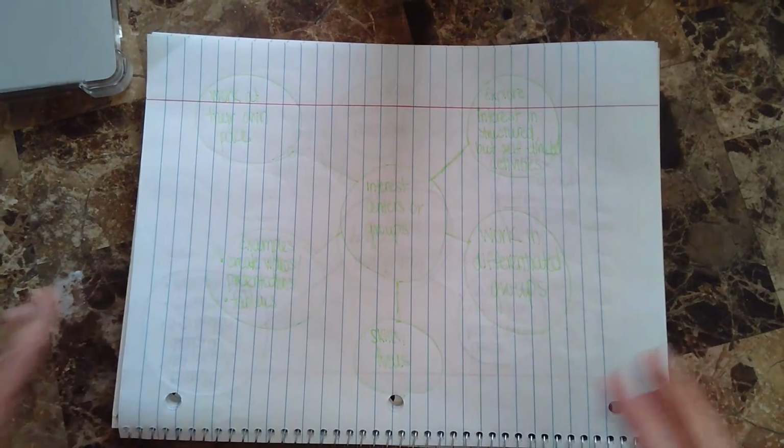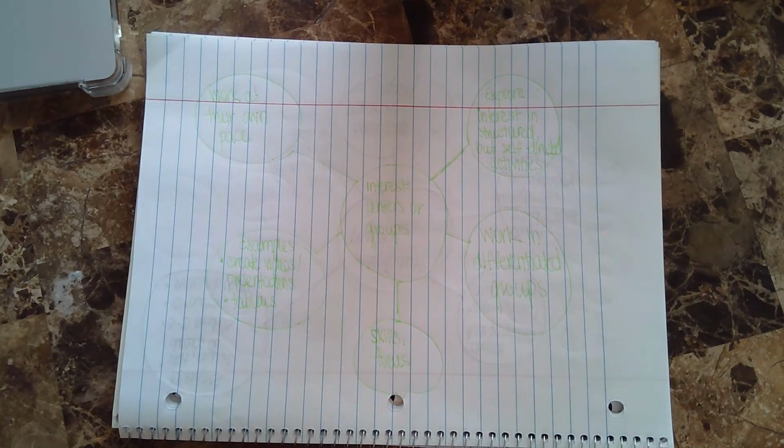The third strategy is a little hard to see, sorry about that, interest groups or interest centers or learning centers. So this gives students the opportunity to work at their own pace. They can explore what their interests are, but in a structured way. And it's a very self-directed approach to learning.